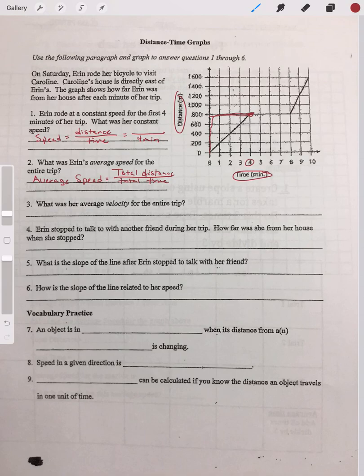So looking at this example, we have our start and we have our end, and we need to look at how far did we travel and how long did it take us to get there total.